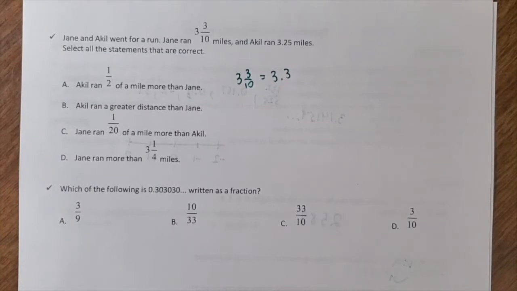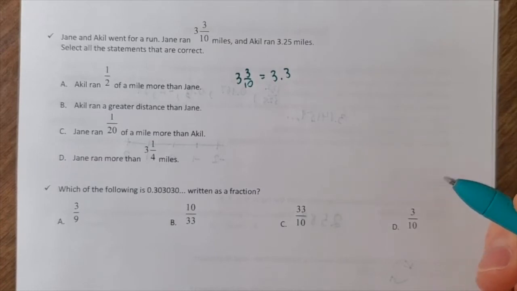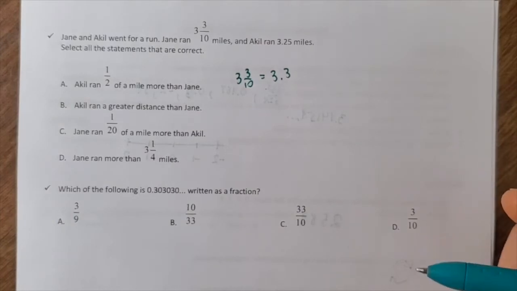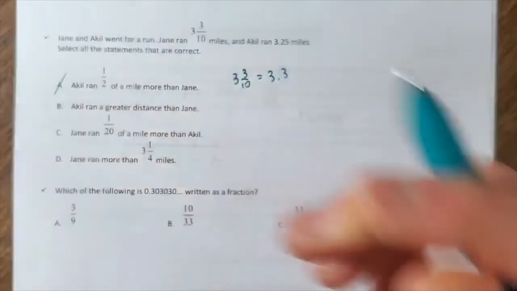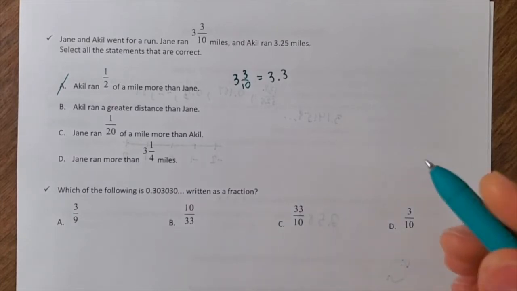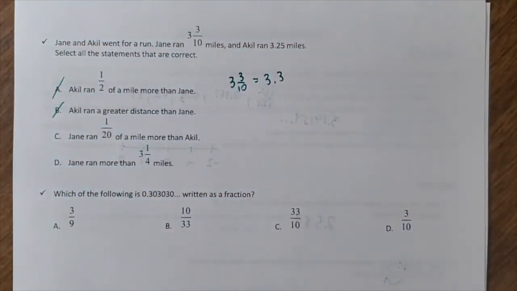Now, if we're saying Akil ran 1/2 mile more than Jane, well, 1/2 is equal to 0.5. If Akil were to run 1/2 mile more than Jane, that means he would have needed to run 3.8 miles, which is incorrect here. He ran less than Jane, so we know that one's wrong. Akil ran a greater distance than Jane. Again, he ran slightly less. He only ran 3.25 miles. So we can disregard letter B.